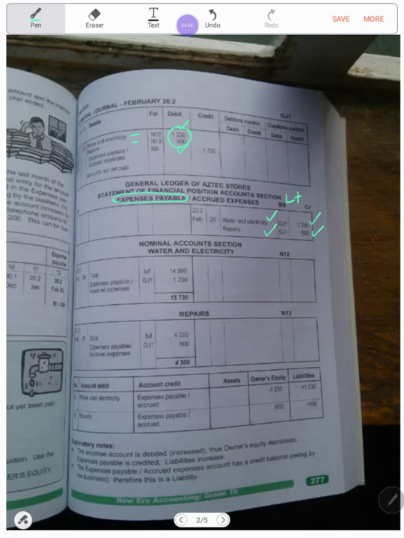Moving along to our nominal account section, water and electricity, we had a total brought forward of 14,500, and I have to put down what I have not paid. Water and electricity is an expense, so you're putting it down on the debit side, but your details will be expenses payable or accrued expenses. It's one and the same thing. It's the very same for repairs. You had a total brought forward of 4,000 and you did not yet pay repairs. It's still outstanding. Expenses payable 500 Rand.